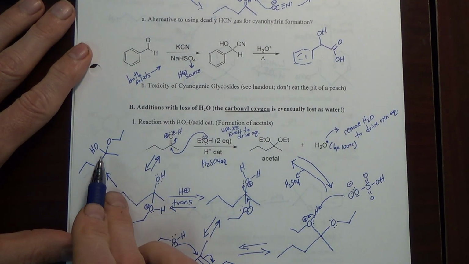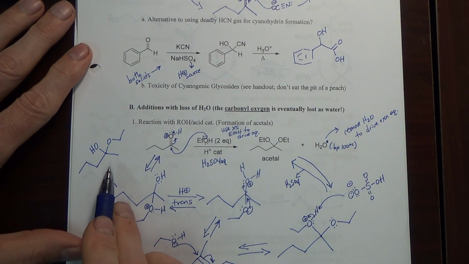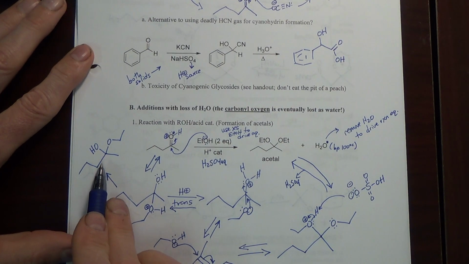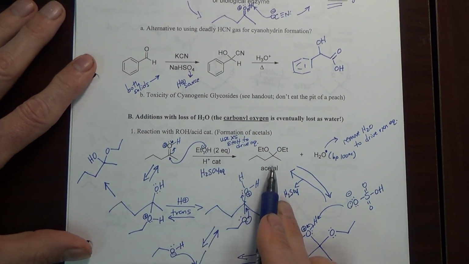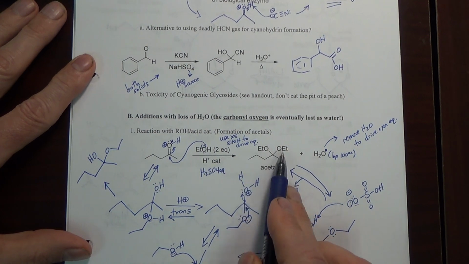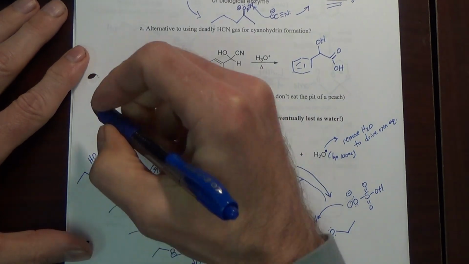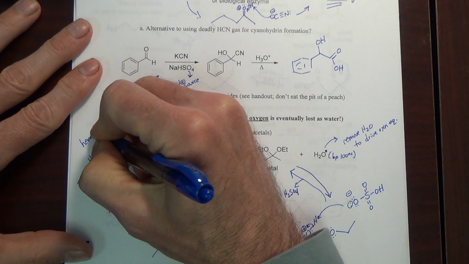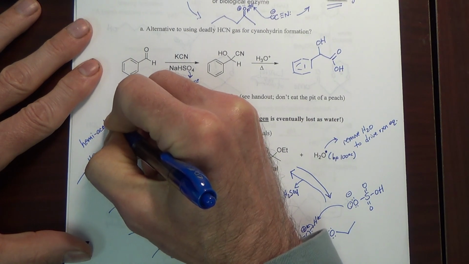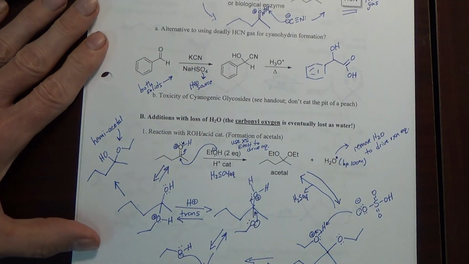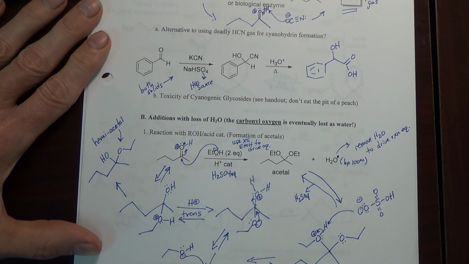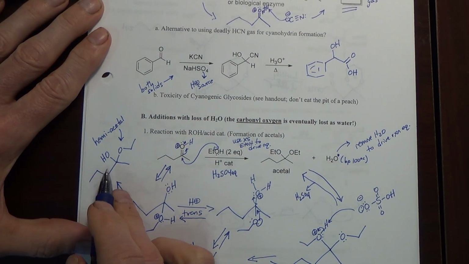We've replaced, well, we haven't really replaced any oxygen yet, but we've got one alcohol on the carbon. All right? The acetal has the two alcohol groups on the carbon. This is known as a hemiacetal. All right? We haven't lost the water yet.